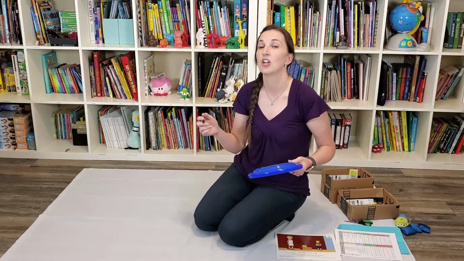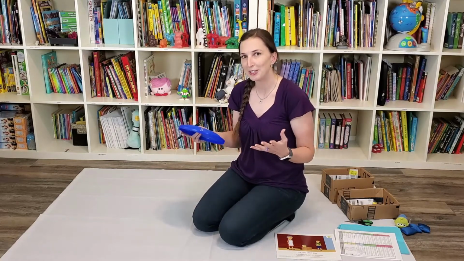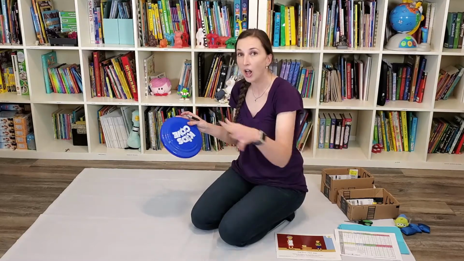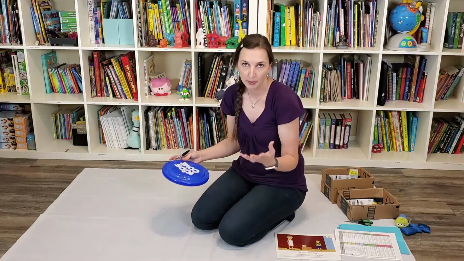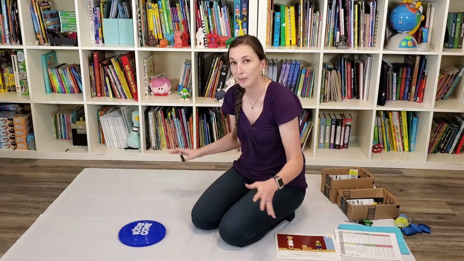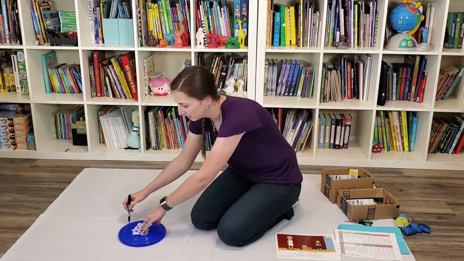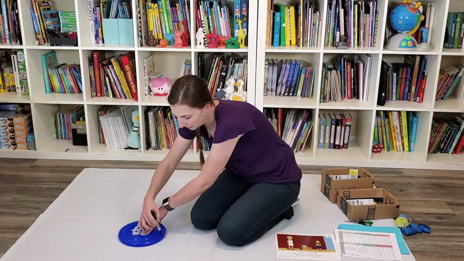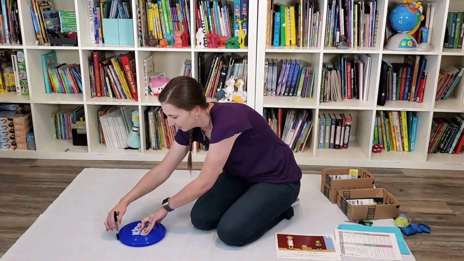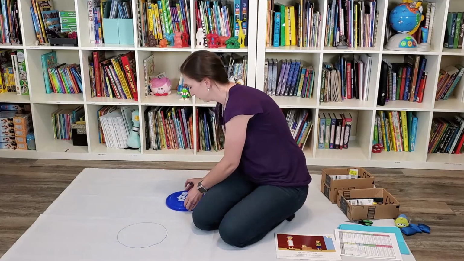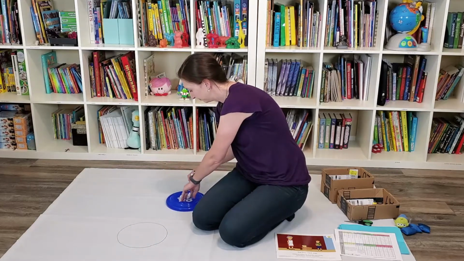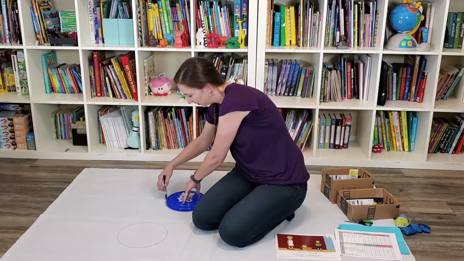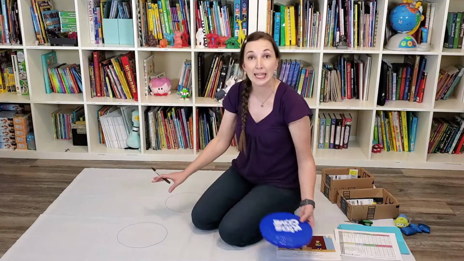You don't have to do this. You can just freehand draw a circle, but I like my circles to be as neat as I can, so I'm going to use a Frisbee to trace, and we're going to put circles all over your game board. I'm only going to do a couple just as an example. So we're going to put them randomly, so you don't really want them in rows. Just put down whatever you're tracing, or just freehand draw it, and draw several circles all over your board. Okay. Once you've covered your whole board in circles, I'm going to pretend that I did.